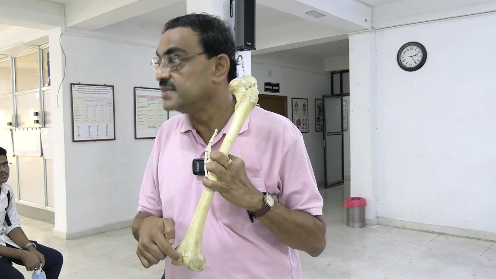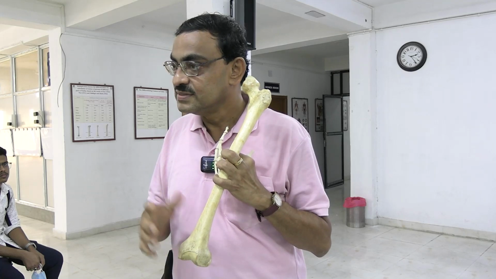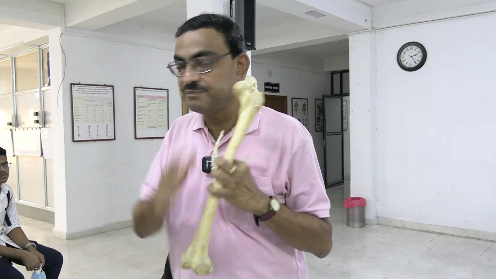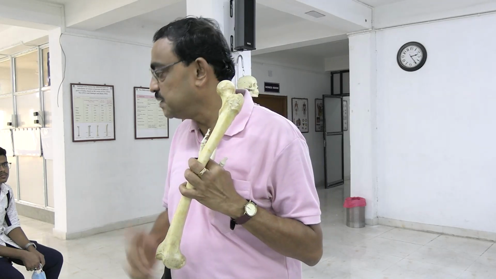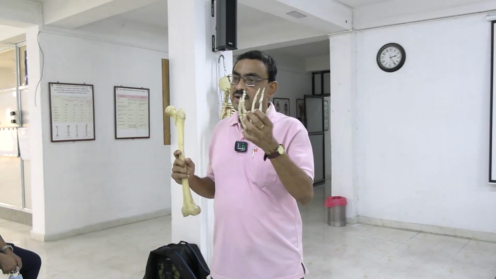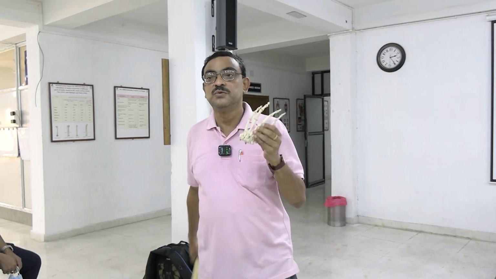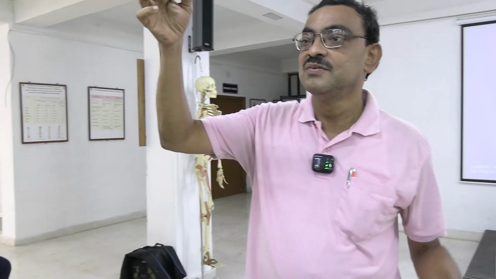If there is appearance of the center, then we can say that the baby was matured because it appears just before birth. So that is the long bone, and this is the short bone.